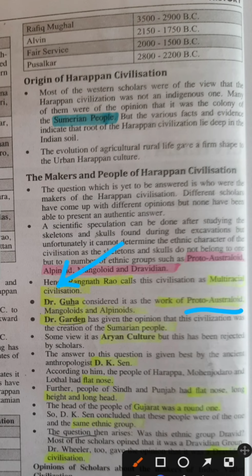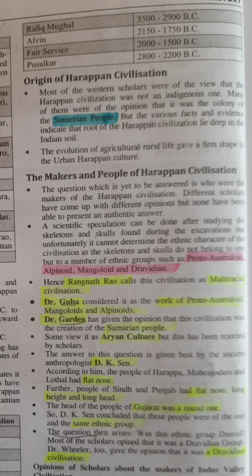And Dr. Gordon has given the opinion that the civilization was the creation of the Sumerian people. Who said that the Indus Valley civilization is the creation of the Sumerian people? It is Dr. Gordon. And some view it as Aryan culture, but it has been rejected by scholars, as there are no proofs for it.